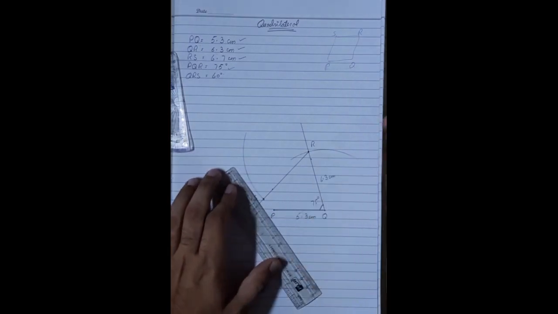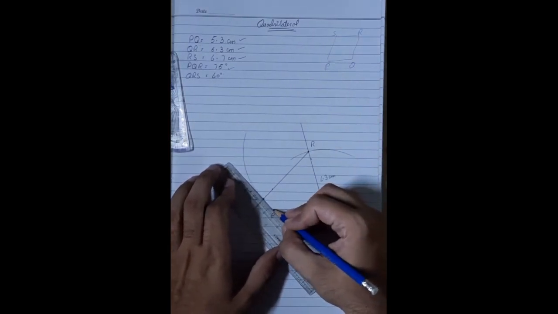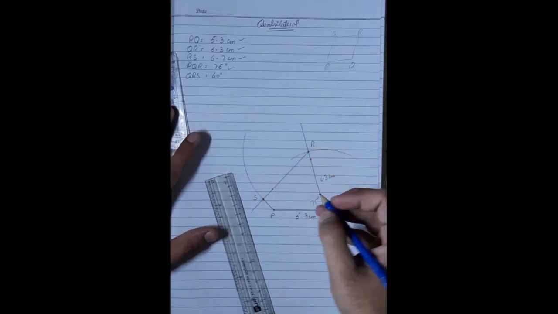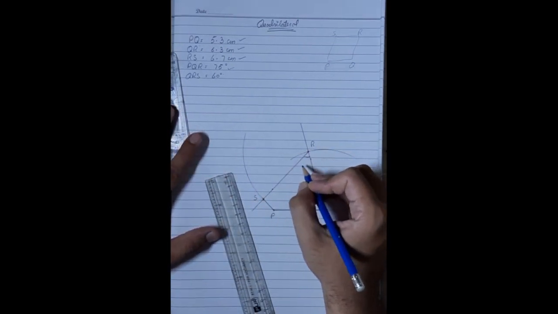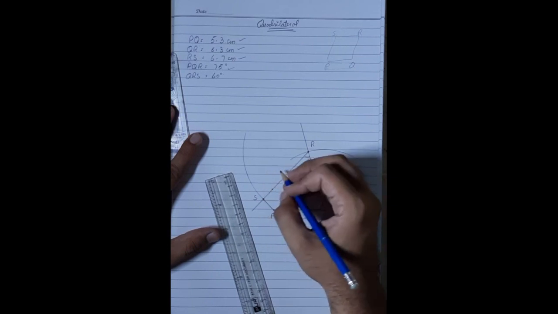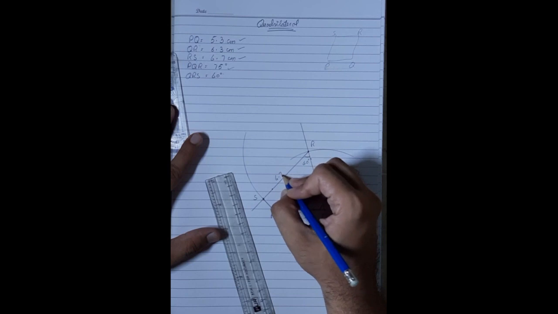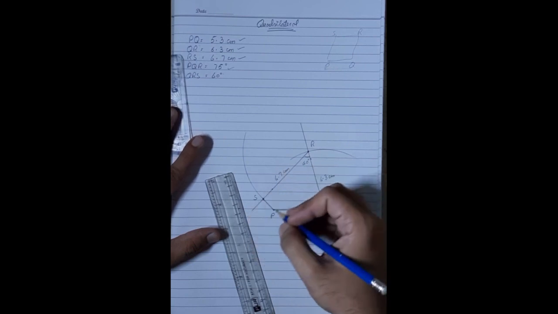Now we have all four edges of PQRS. We will join this PS to obtain our quadrilateral. So this is 60 degrees. This was 6.7 centimeters, and this is what you have made.